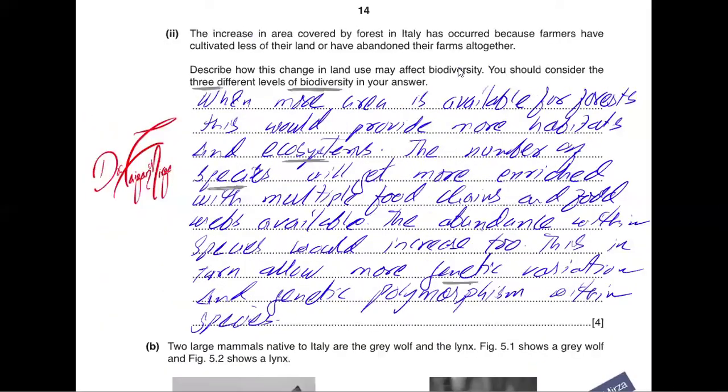The increase in the area covered by the forest in Italy has occurred because the farmers have cultivated less of their land or have abandoned their farms altogether. Describe how this change in land use may affect biodiversity. You should consider the three different levels of biodiversity in your answer. You cannot just start babbling in this answer. Although it's very easy to answer, you have to make sure that you address the three levels of biodiversity.